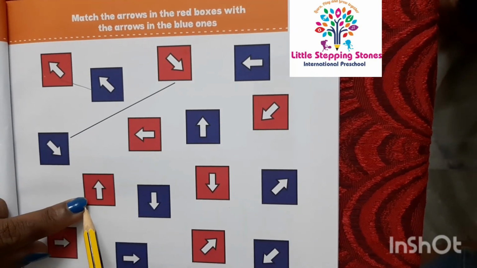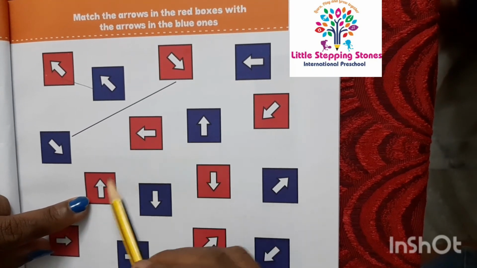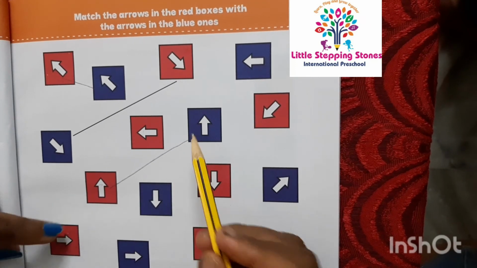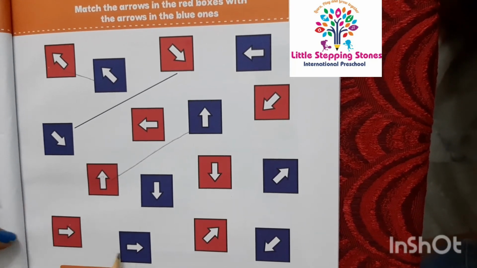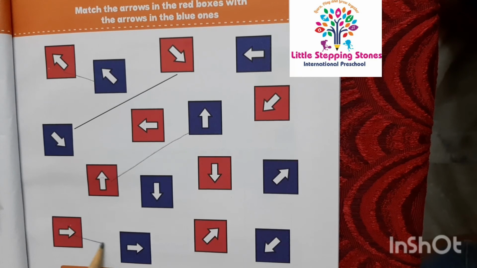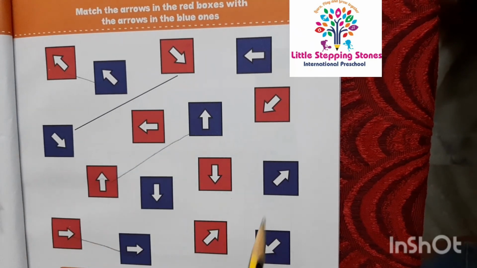You see here, the same pattern is here. So, match it. You see this arrow, the same pattern is here. So, match it. Likewise, you do for other arrows also.